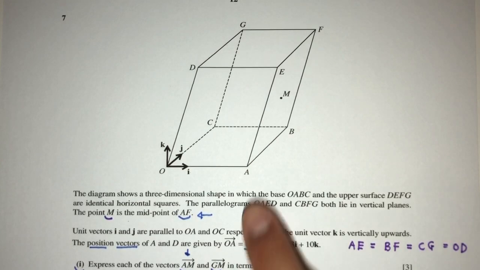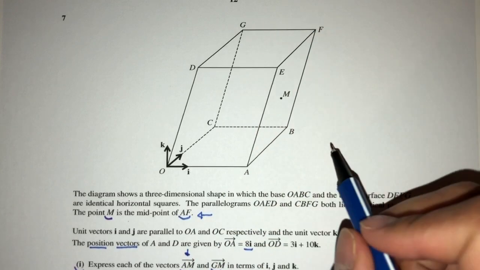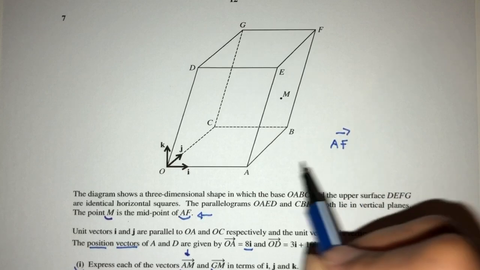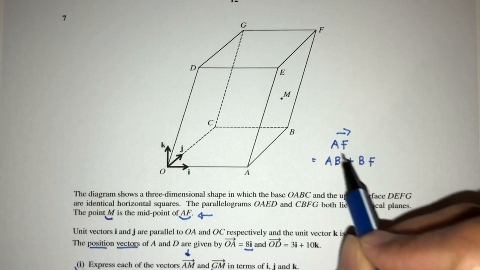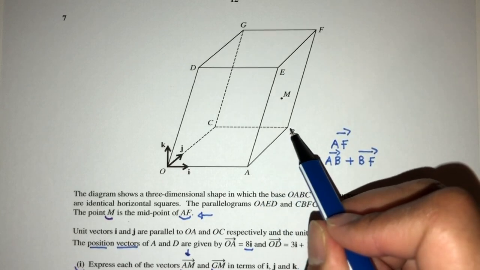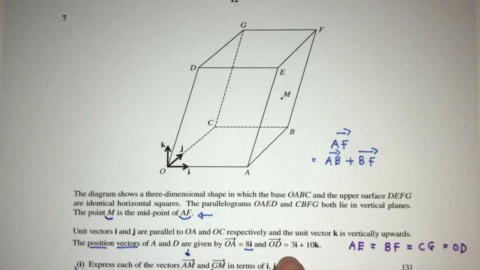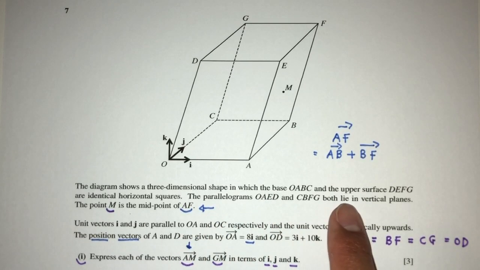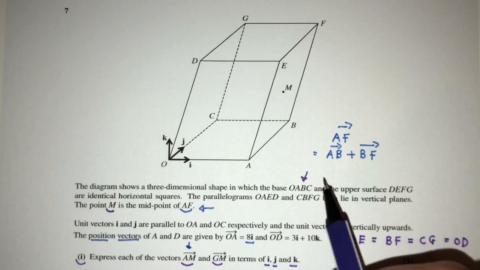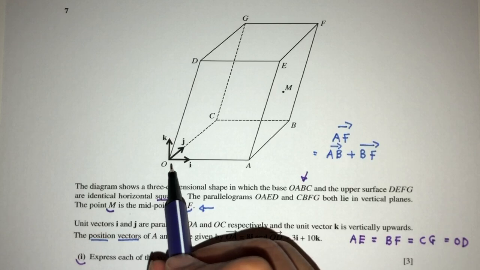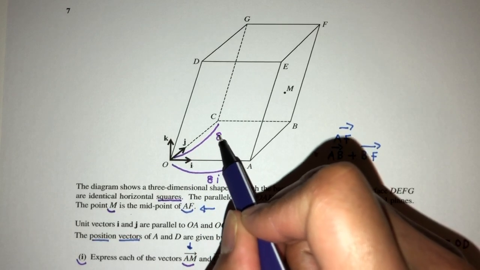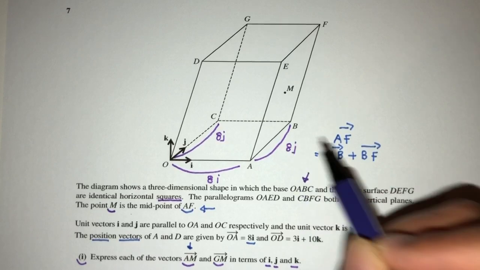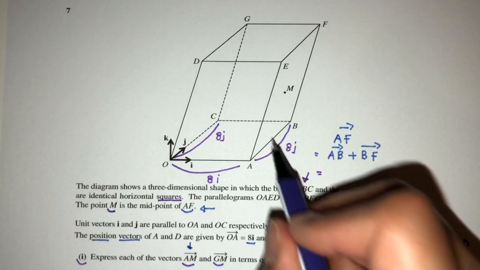Okay, so let's first find AF. AF will be moving from A to F. Now, if you observe, A to F will be: you first move from A going to B, and then from B going to F. Now A to B has to be the same as O to C. So OC is given by what? Do we have the value here? No, but we're supposed to know the value because the base is a square. So if this is 8i, this must be 8j. So AB has to be in this direction, 8j.